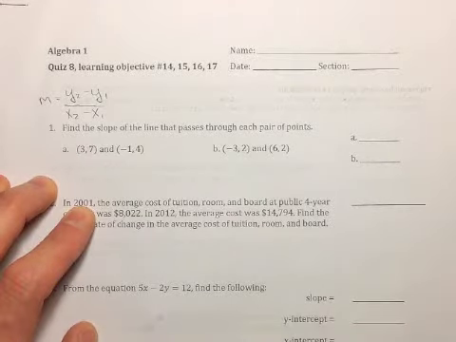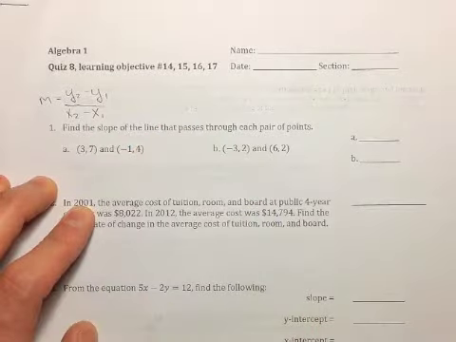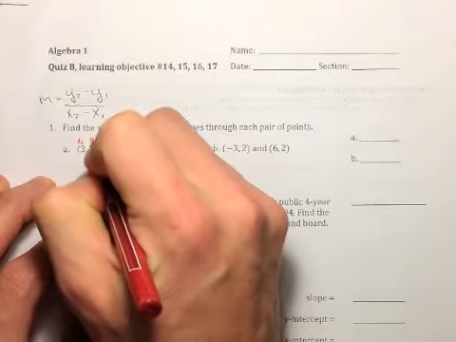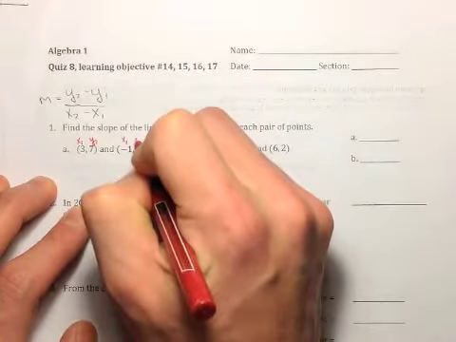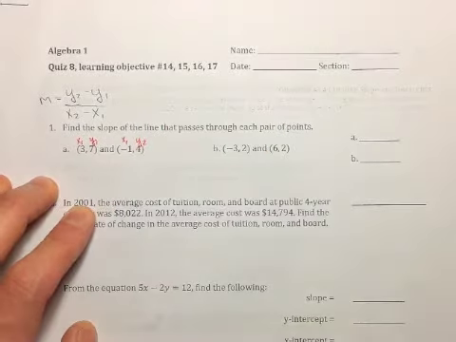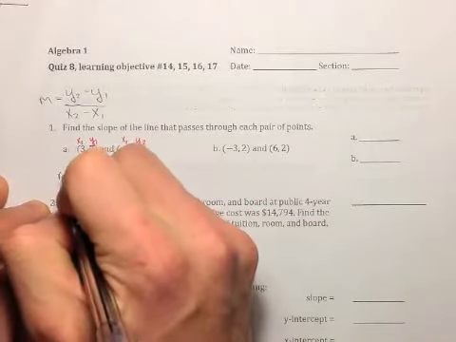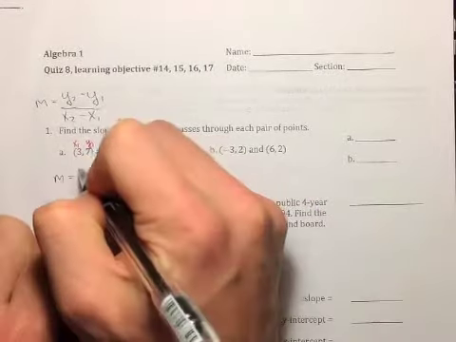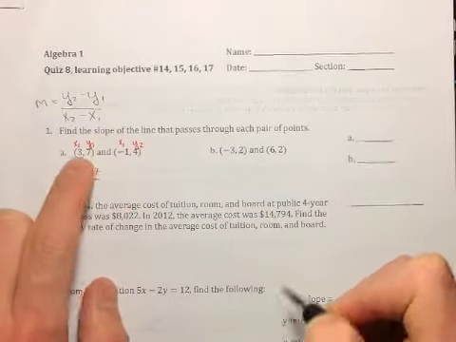Now, once we have that, all we need to do is identify what our coordinates are. So the 3 is the first x-coordinate, the 7 is the first y-coordinate, negative 1 is the second x-coordinate, 4 is the second y-coordinate. Okay, so write that down. And then all we have to do is simply plug in these numbers into the slope formula. So slope equals 4 minus 7 divided by negative 1 minus 3.